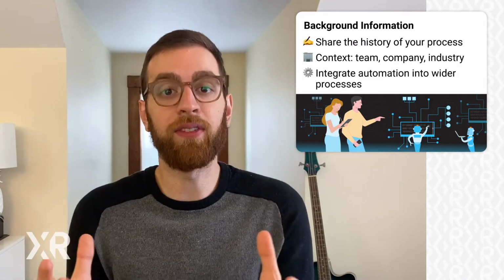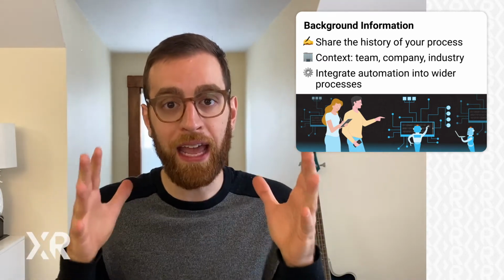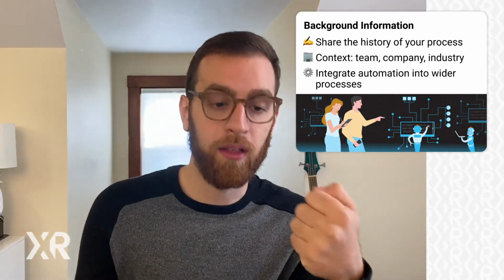This automation doesn't live in a vacuum, right? It's paired with your process. It is joining your process in a new workflow that you're creating together. The automator is trying to support the people involved in the workflow, and ideally the people are able to focus on the creative, analytical, strategic, and thoughtful work.